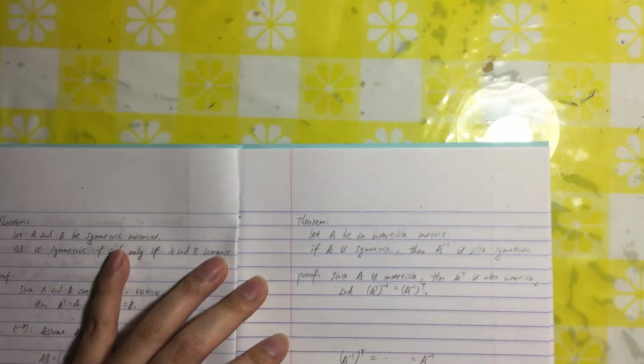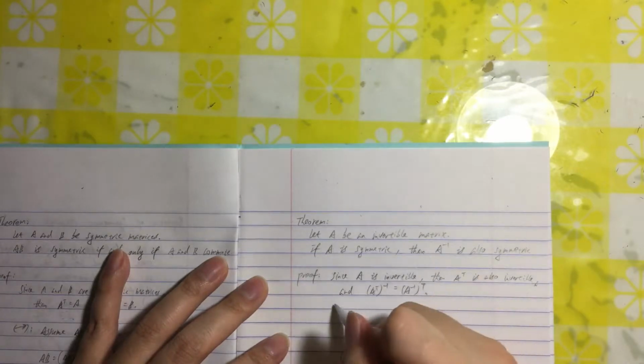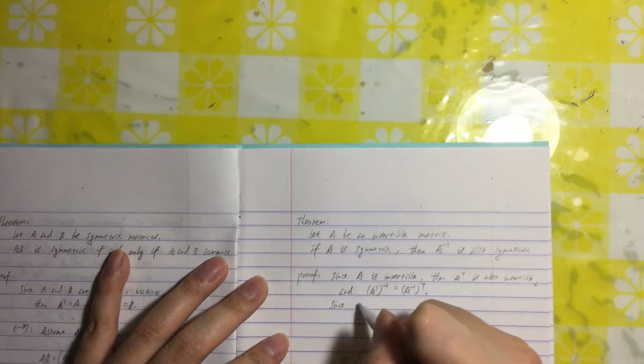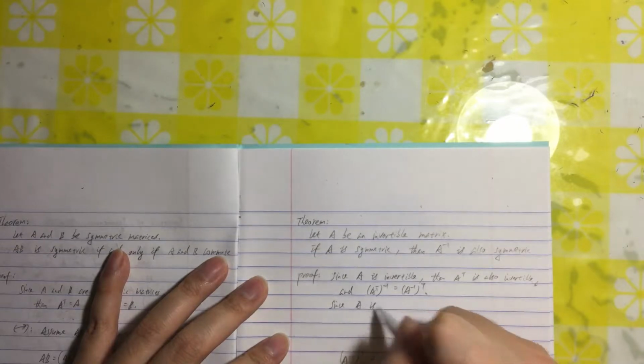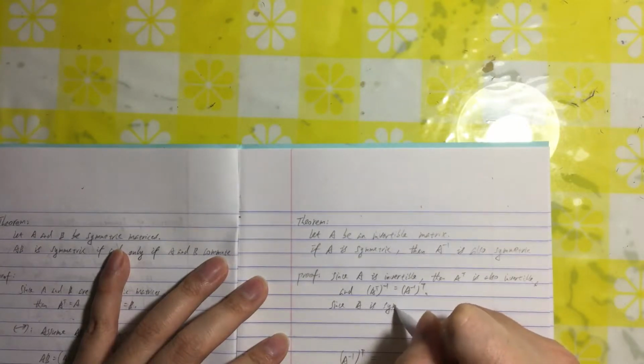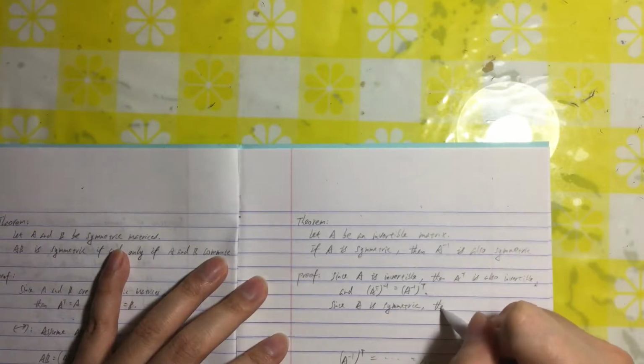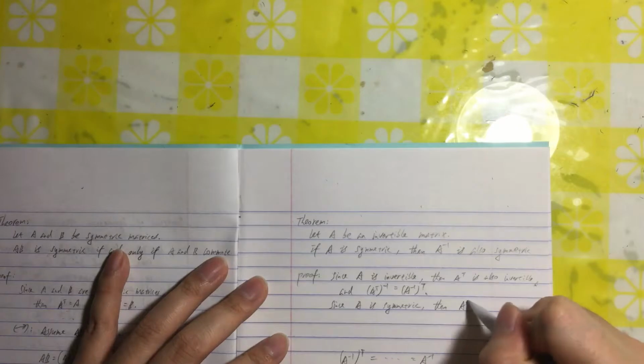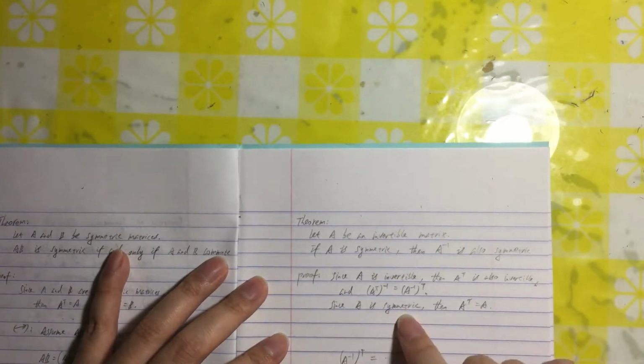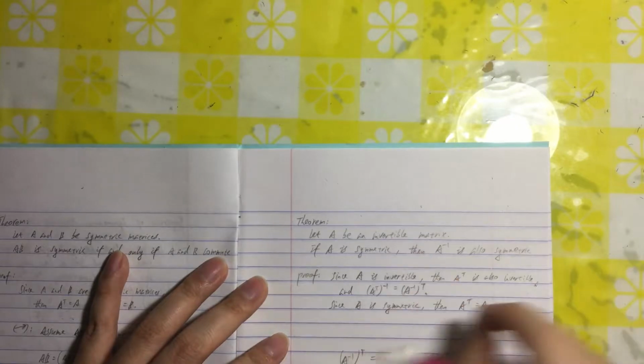And also, we know that A is symmetric. Since A is symmetric, by its definition, A transpose equals A. That's what symmetric means. That's what's given.